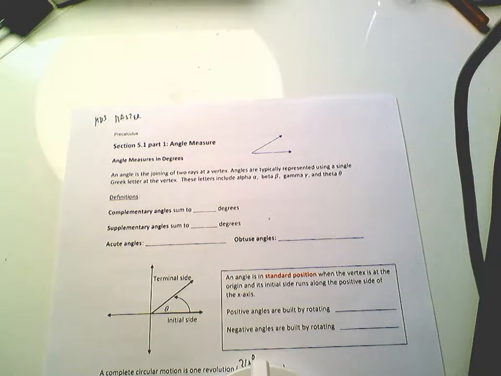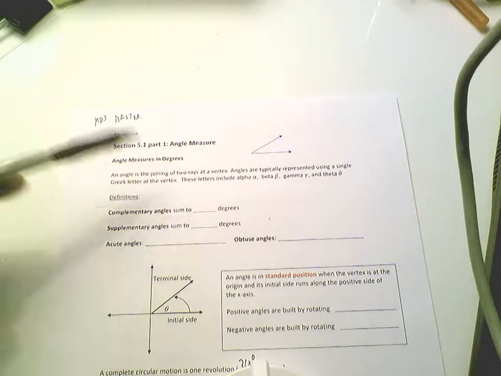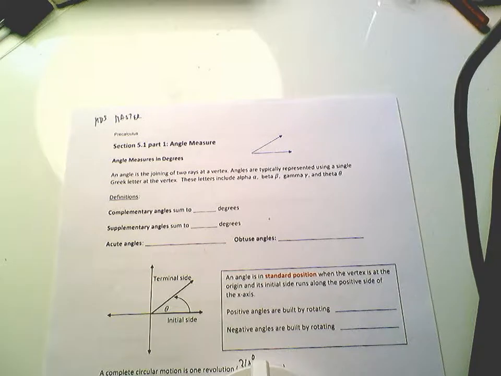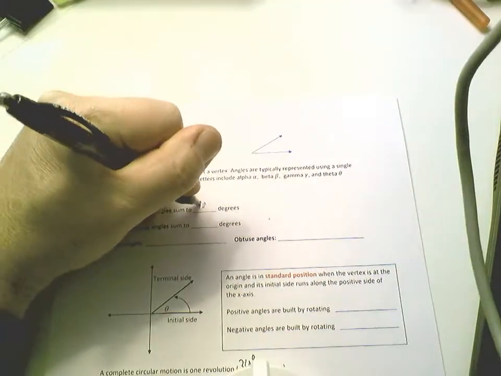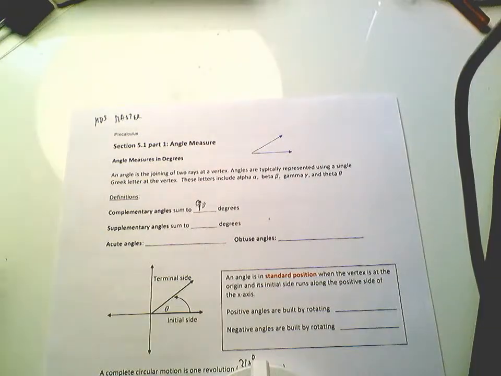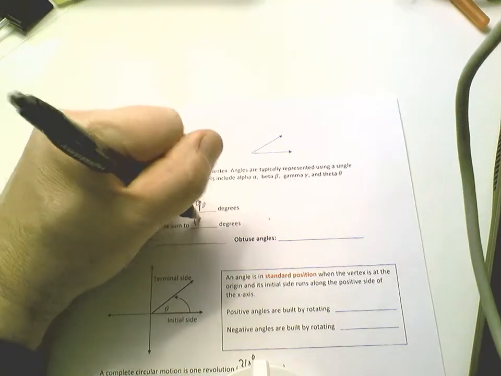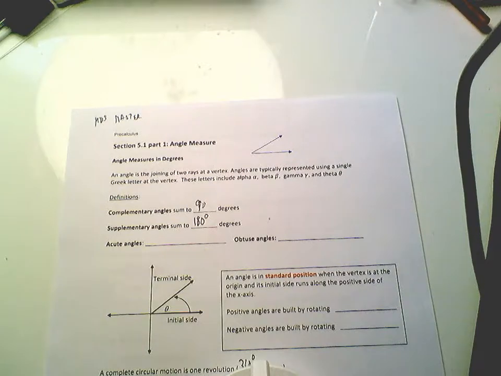Now, some other basics to work our way through. Again, a lot of this is summary, but it's important information to carry with us as we walk through this whole unit. Complementary angles: two angles are complementary when they sum up to 90 degrees. Supplementary angles, you probably remember: two supplementary angles sum up to 180 degrees.